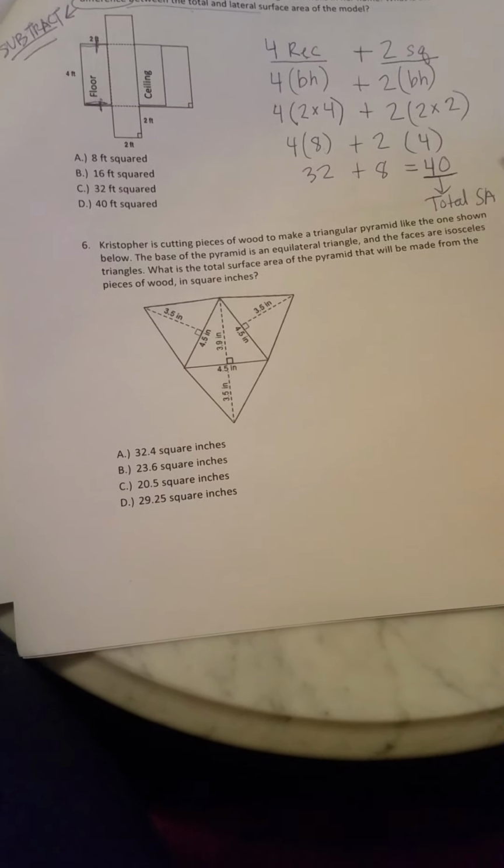They want to know the difference between the 2 to get your answer. So it's going to be 40, which is my total, minus my lateral, which is 32. And the difference between my total and my lateral is 8 feet squared. Okay.